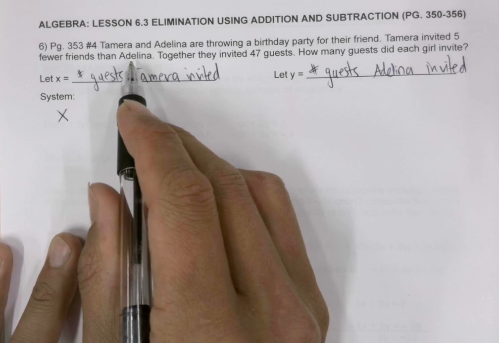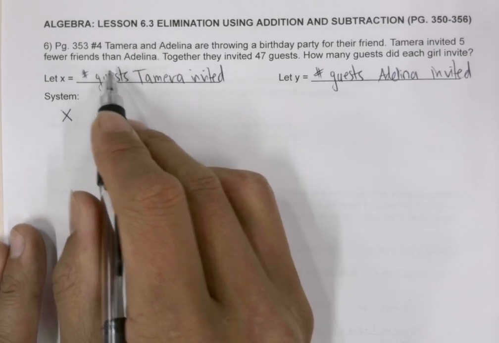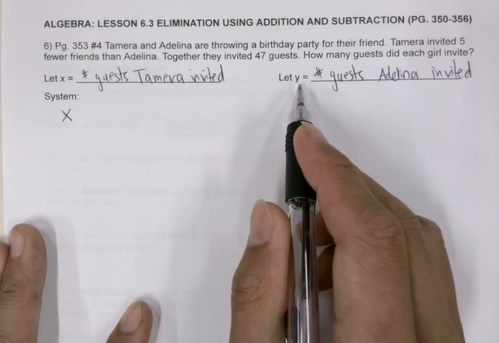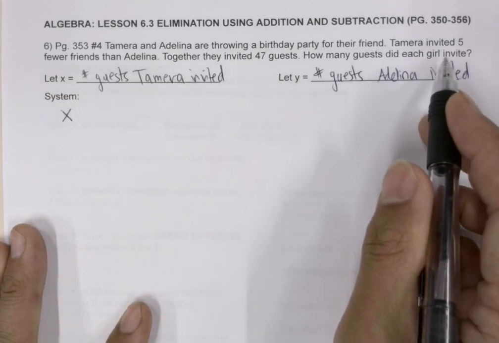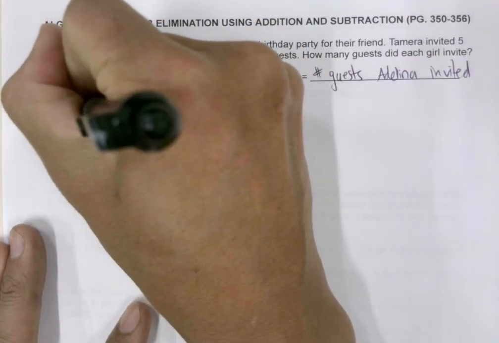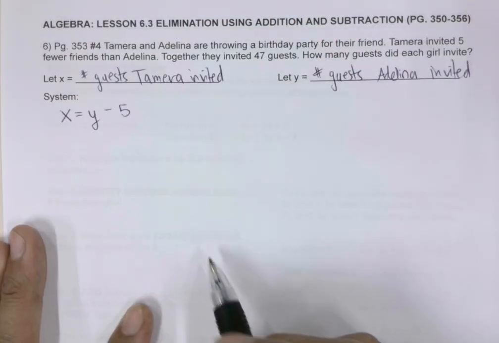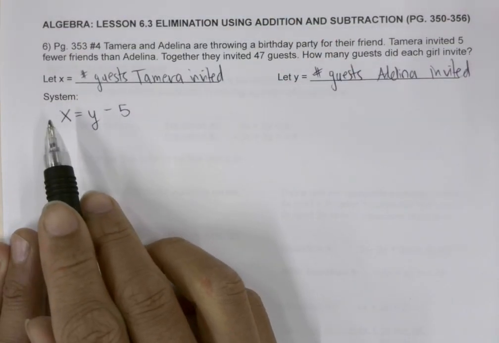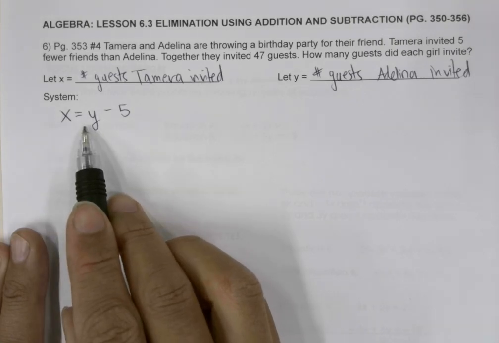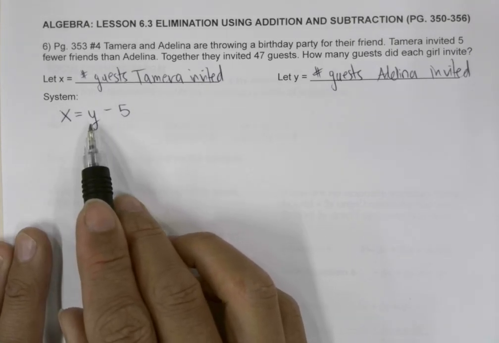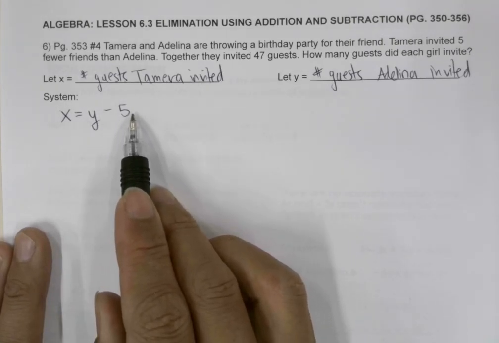That means the amount that Adelina invited, y, minus 5, equals y minus 5. The number of guests Tamara invited is equal to the number of guests Adelina invited, minus 5.